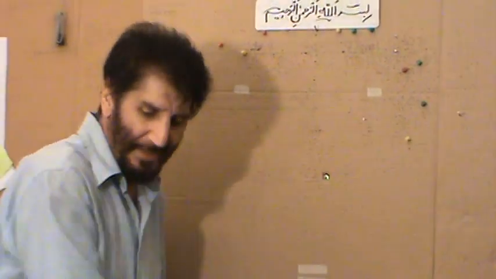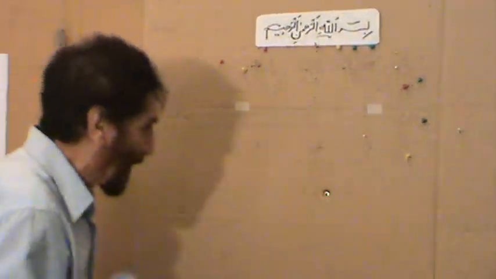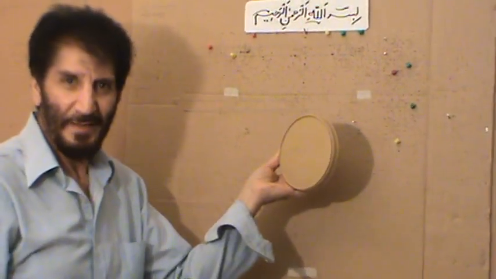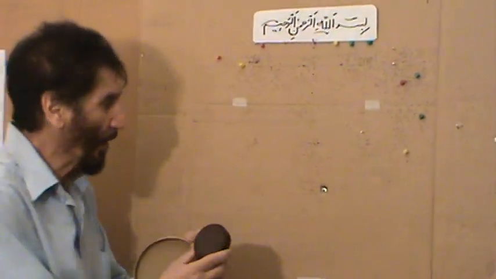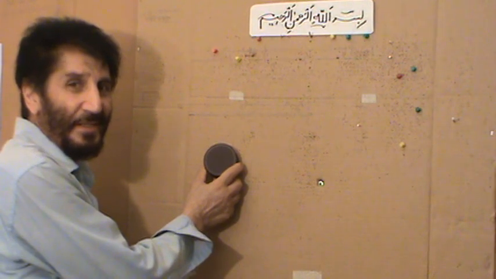by the way, I use regular household equipment. Let me show you. I use this one as a circle for the bigger one, and then I use this one to make a circle for the second one, and then I use this one to make a circle for the smaller of the three gears.